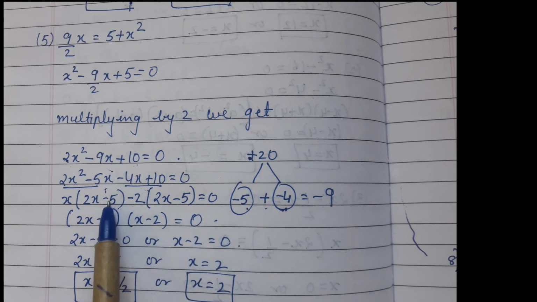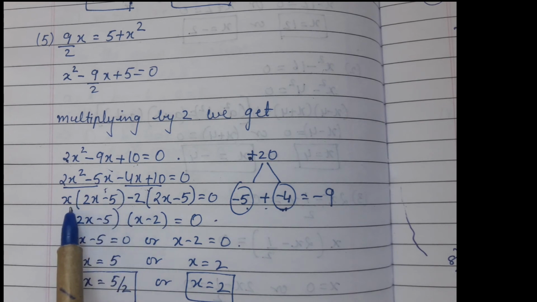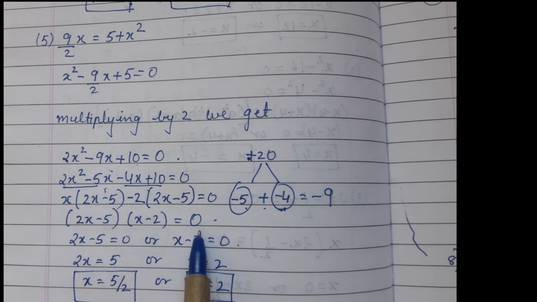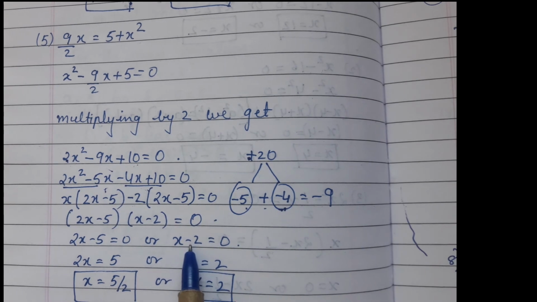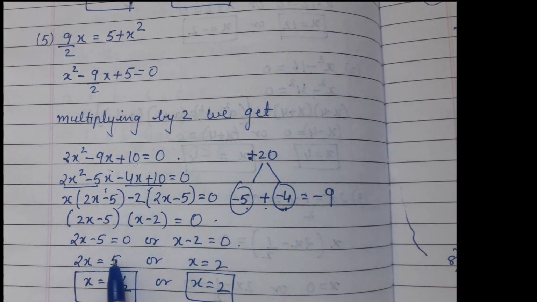Now in these two terms, 2x minus 5 is common. So we get x minus 2 is equals to 0. So either 2x minus 5 is 0 or x minus 2 is 0. 2x is equals to 5, x is equals to 5 by 2 or x is equals to 2.